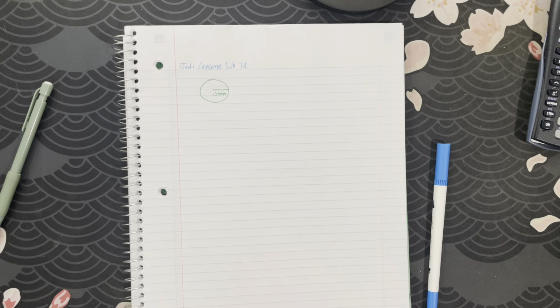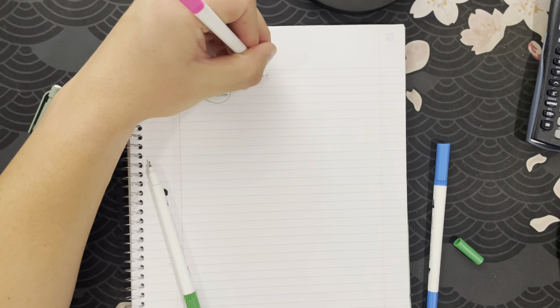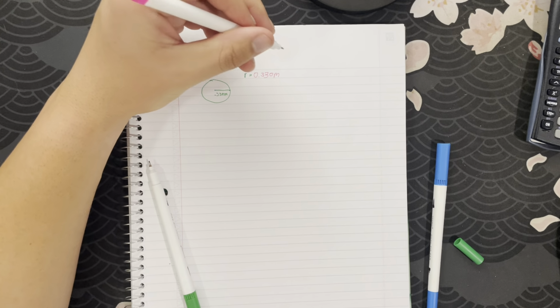We have a few things here. We have the radius of the car tire, which for our SI units equals 0.330 meters.